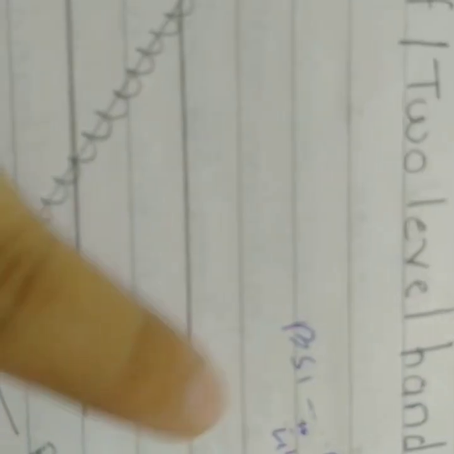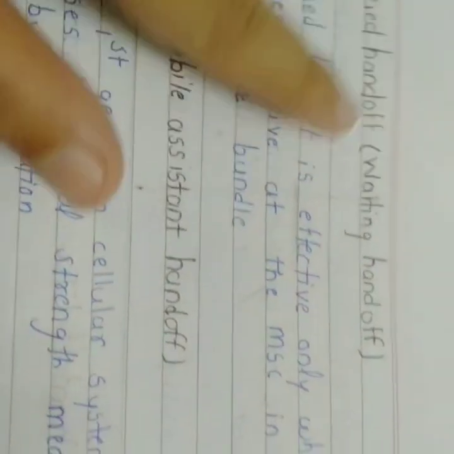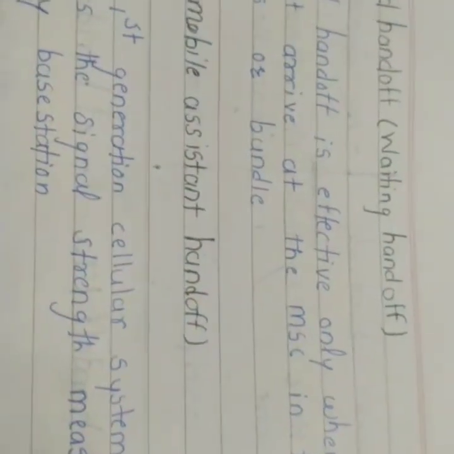Here, base station 1 sends the request, and base station 2 accepts or declines. It is up to that. Then if, as we are moving, the request is not accepted at L1, at the L2 level it gets connected automatically. That is called a delayed handoff. Here we get some delay in L1. That is why it is called queued handoff, and waiting handoff as well.